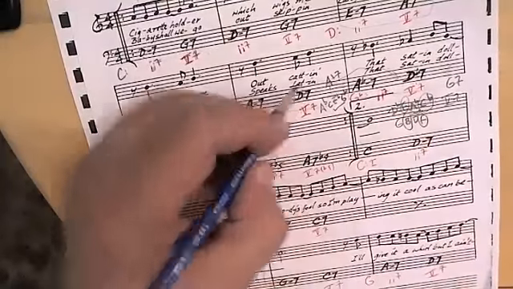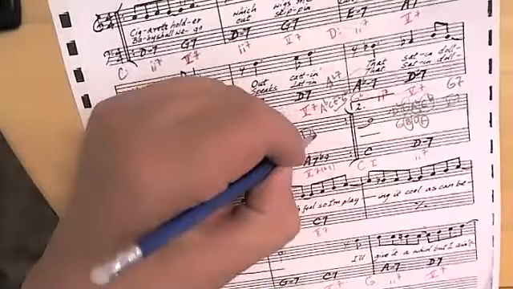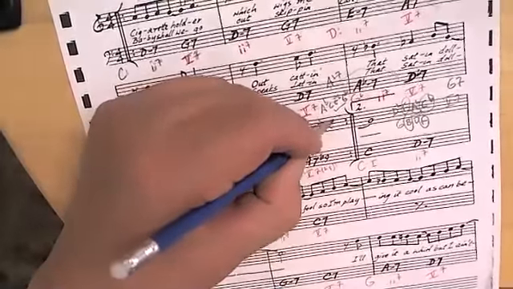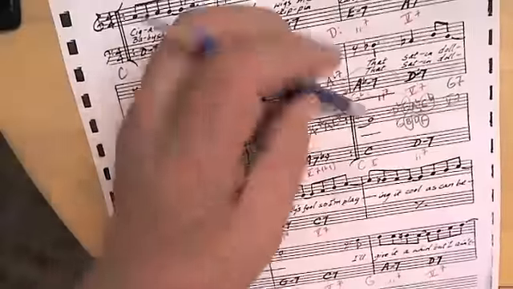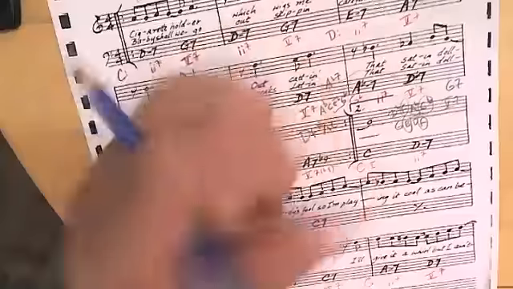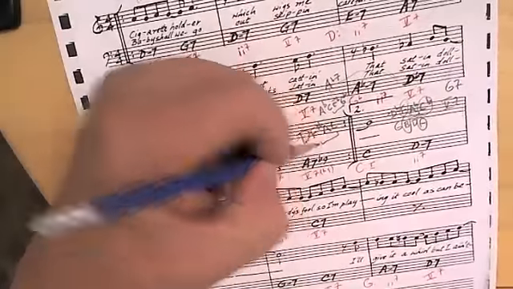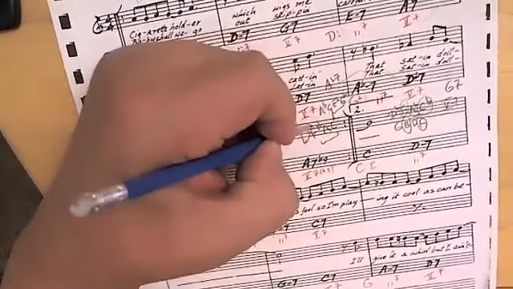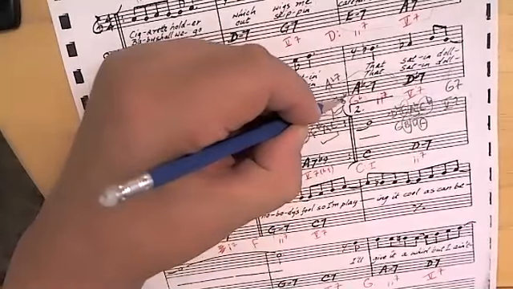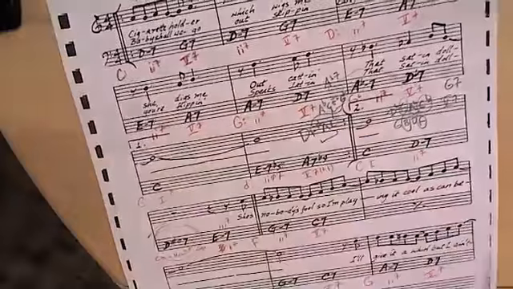If I spell D, D, F sharp, A, and C sharp, or not C sharp, sorry, C, because it's dominant. Notice that these 2 active notes, C and F sharp, which is the same thing as G flat, are the same.